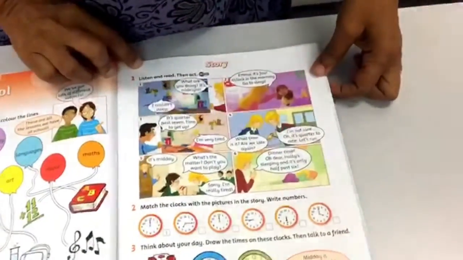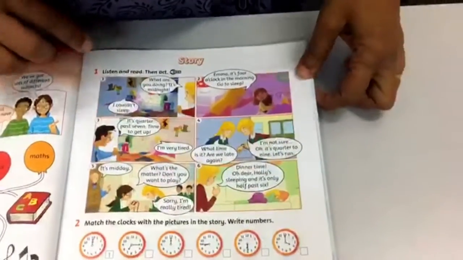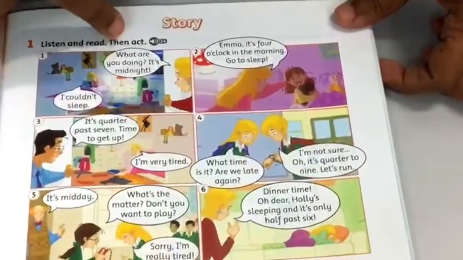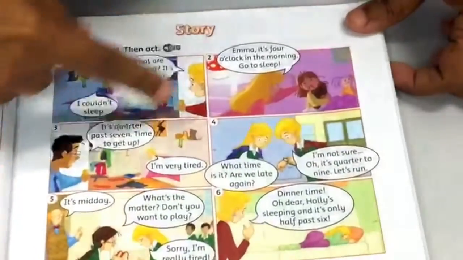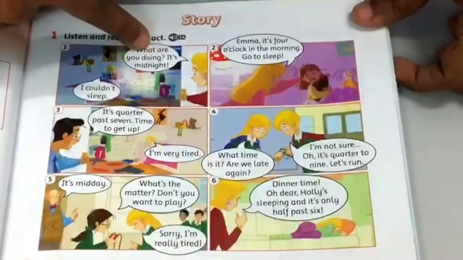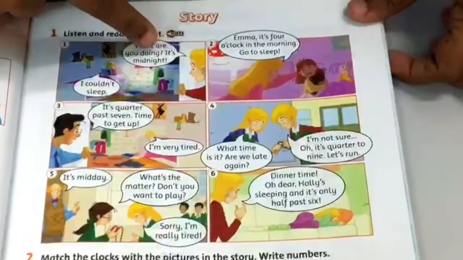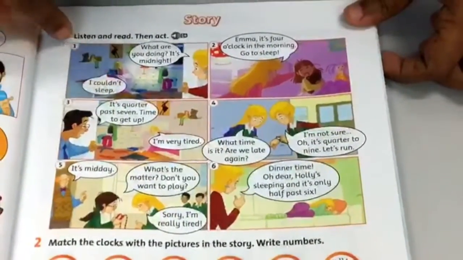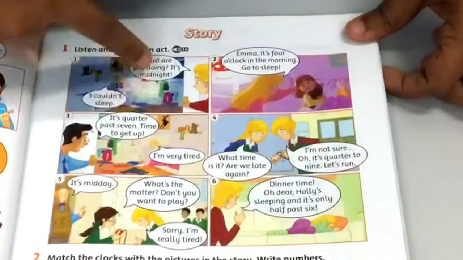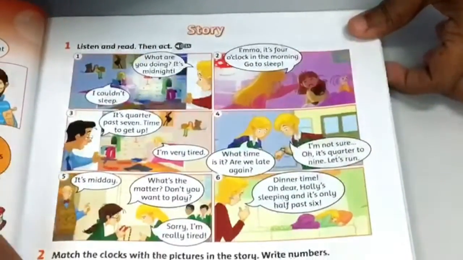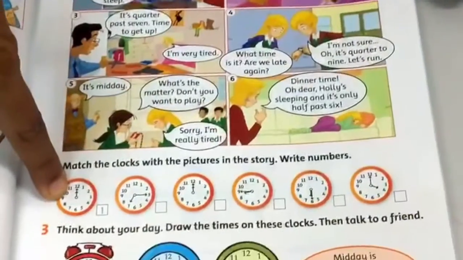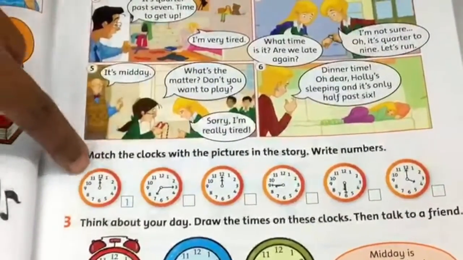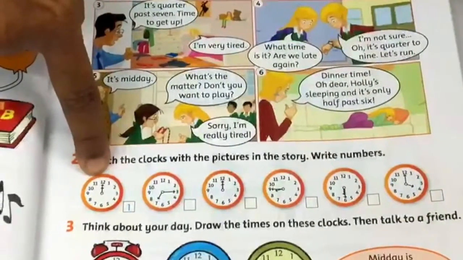Then we go to page 29. Listen to the audio and read together each of the pictures. What are you doing? It's midnight. I couldn't sleep. So you know from this picture 1, the answer is written down here. Picture 1 is 12 midnight.